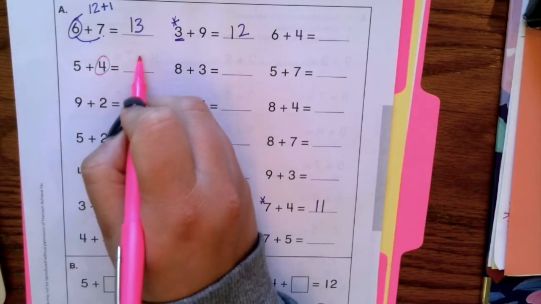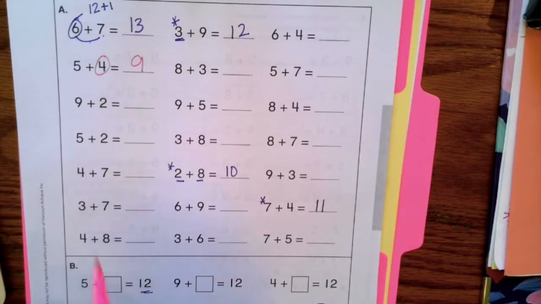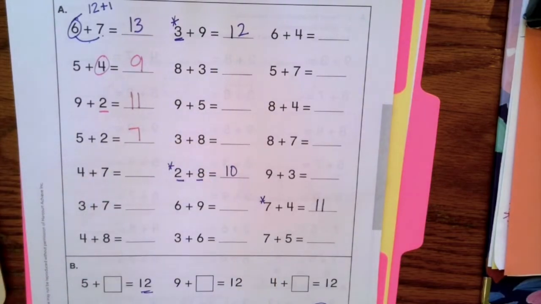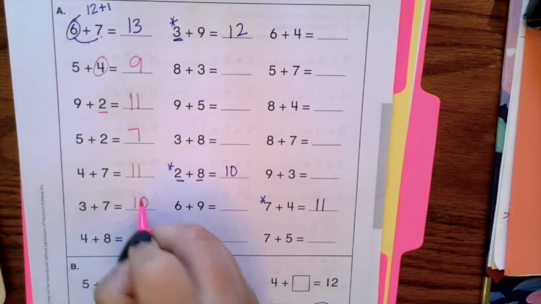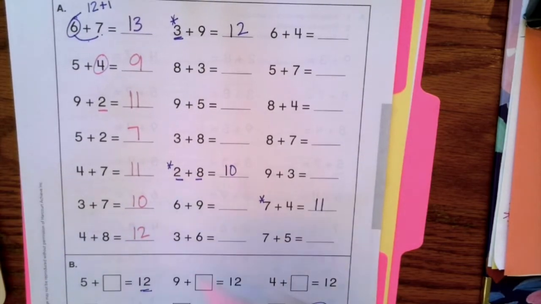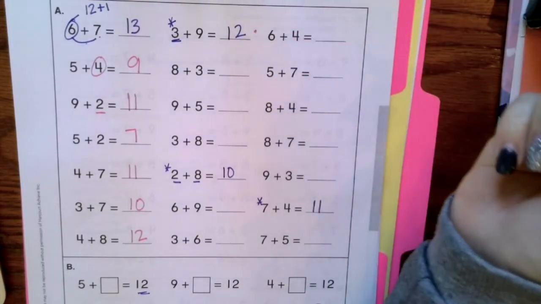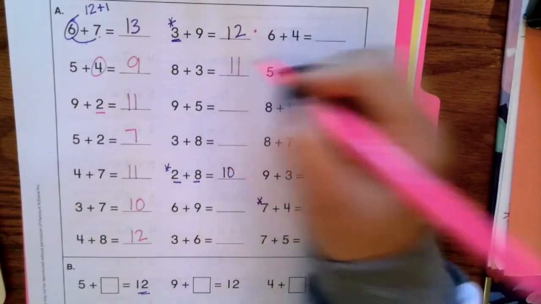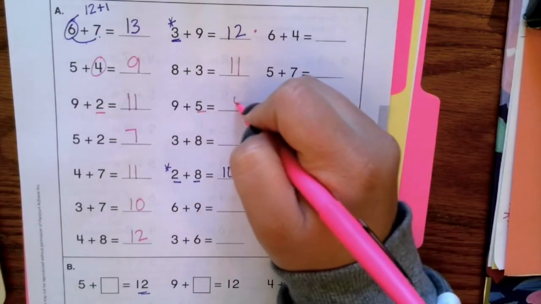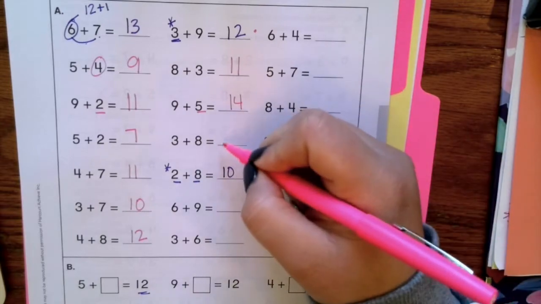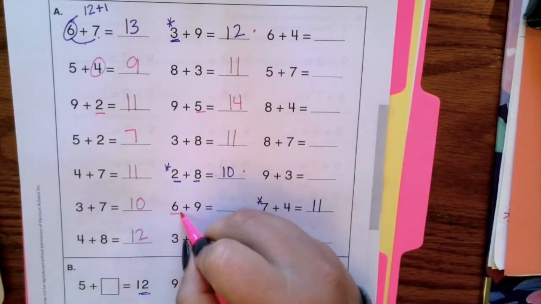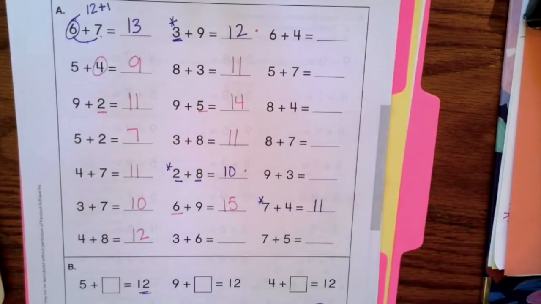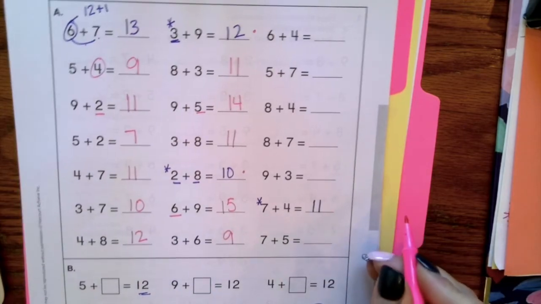5 plus 4 is 9. 9 plus 2 is 11. 5 plus 2 is 7. 4 plus 7 is 11. 3 plus 7 is 10. 4 plus 8 is 12. Next column, we've already done 3 plus 9 is 12. 8 plus 3 is 11. 9 plus 5 is 14. 3 plus 8 is 11. 2 plus 8 is 10. 6 plus 9, 15. 3 plus 6 is 9.